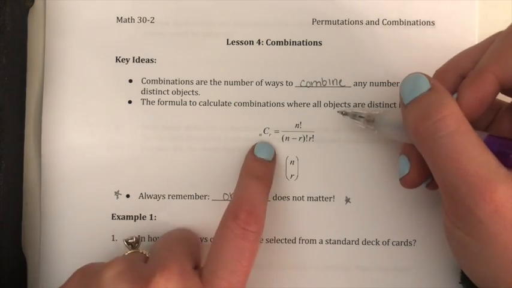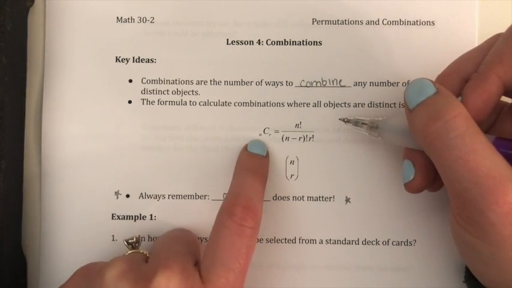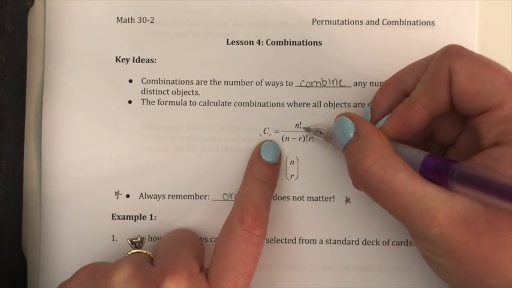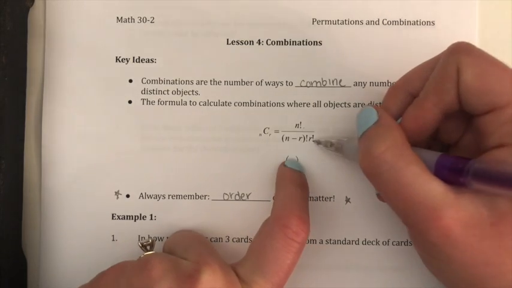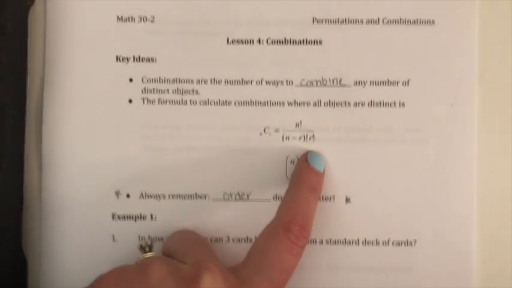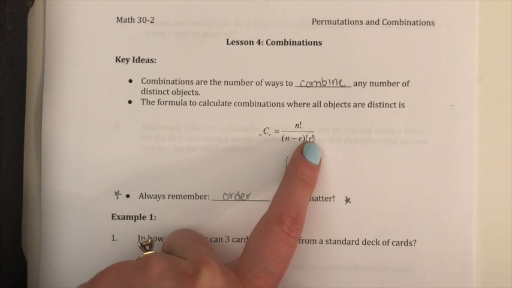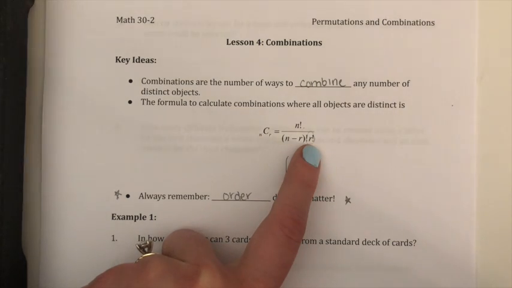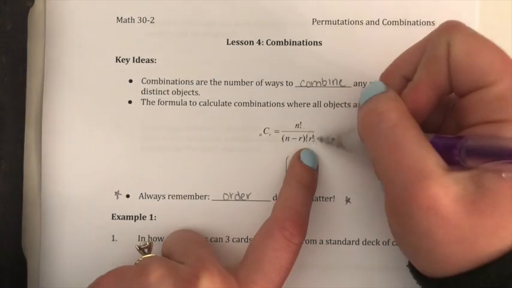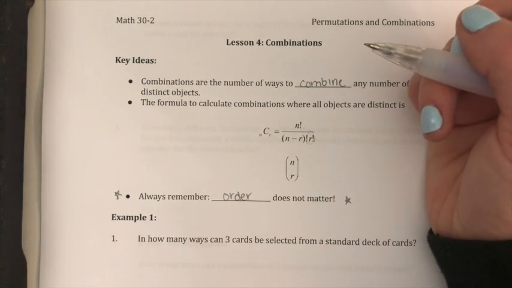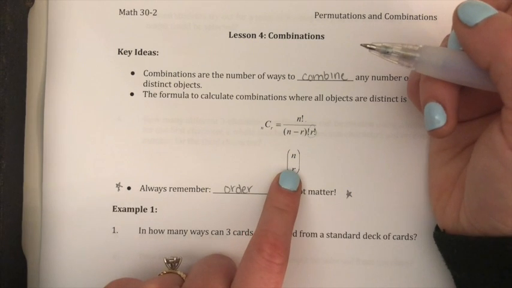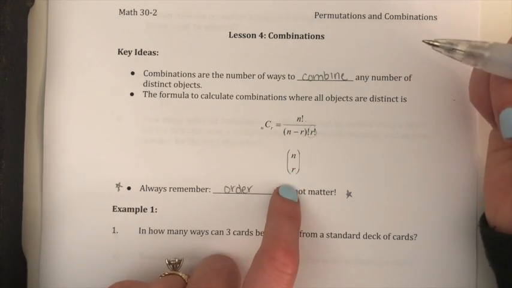The formula for this is very similar to nPr. Now we have nCr. It's n factorial over n minus r factorial, r factorial. So this is the big difference between a permutation and a combination. And that's dividing by the fact that however many you're picking, it doesn't matter the order, right? So when we were dividing by repetitions in permutations, we're dividing by the number of things we're picking because the order doesn't matter, okay?